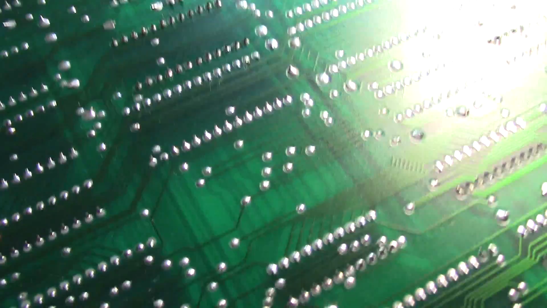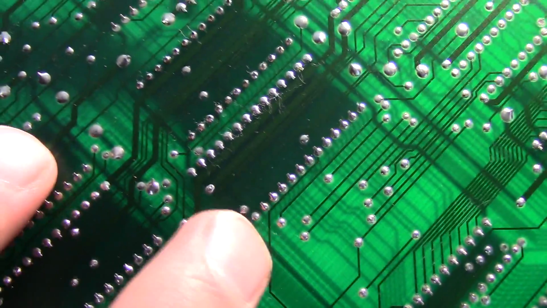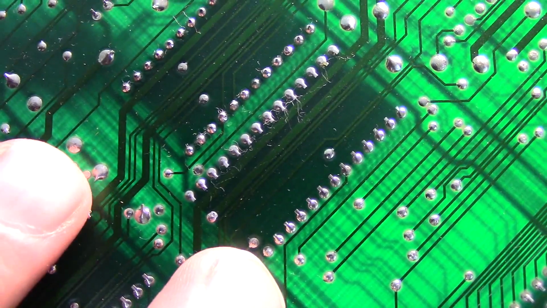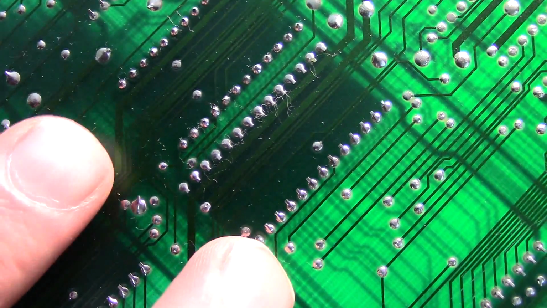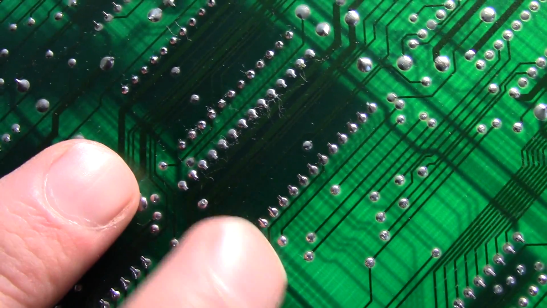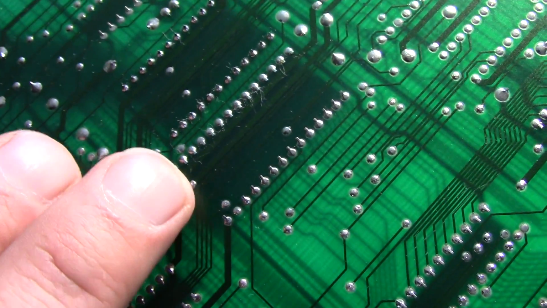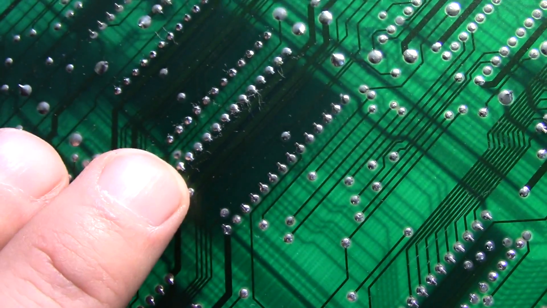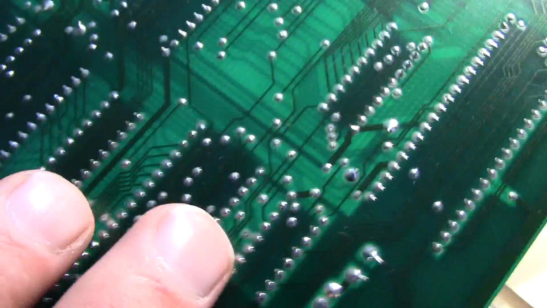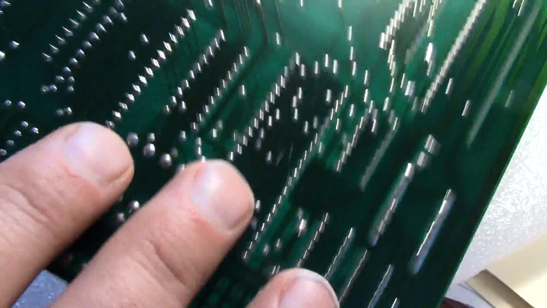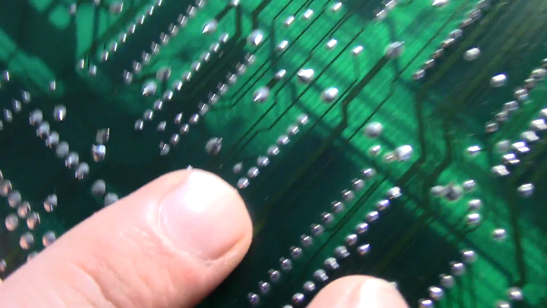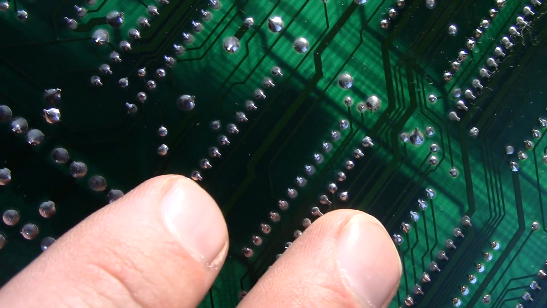I mentioned earlier in the video how these components are attached, and you can sort of see right here how these pins are bent over. So these are the pins for the ROM socket, and you can see how they're bent over. And it's the same thing if I look at the DRAM. You can see right here, see these pins, see how they're bent over.